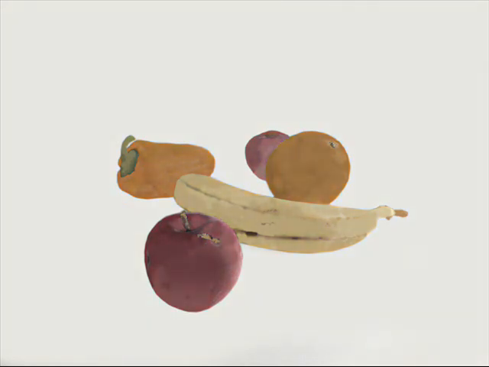If we desaturate what we were just looking at, we now see local value rather than local color. So we're shifting from local color to local value. The fruit colors have all been translated into their value, their color value between black and white.